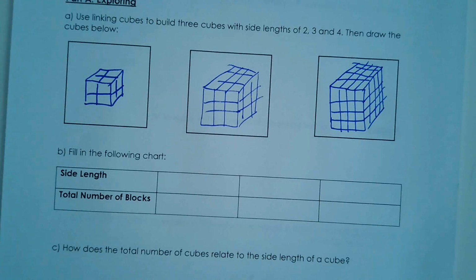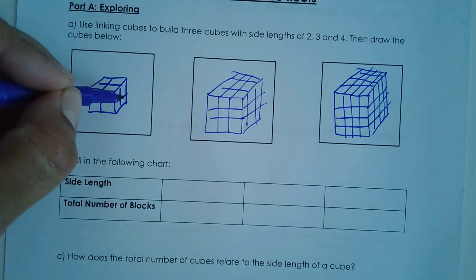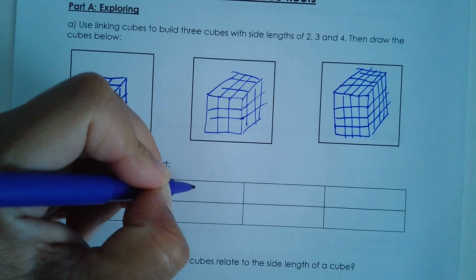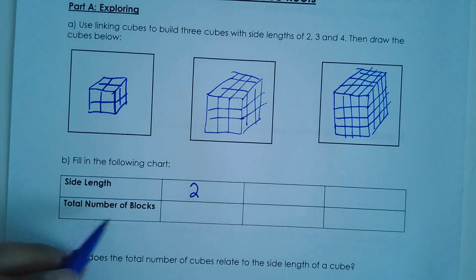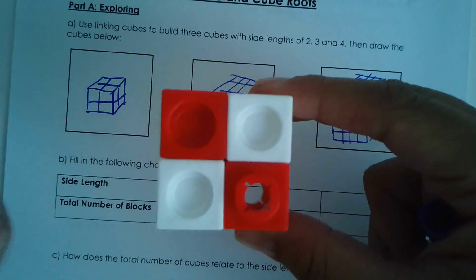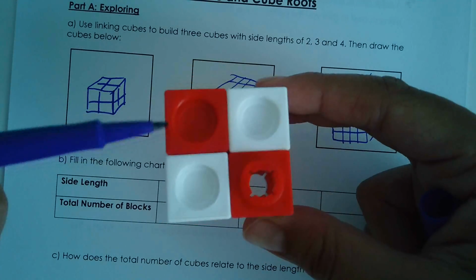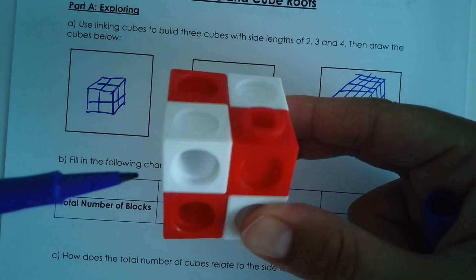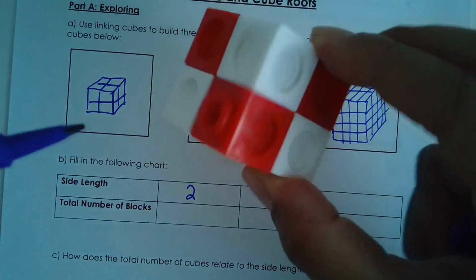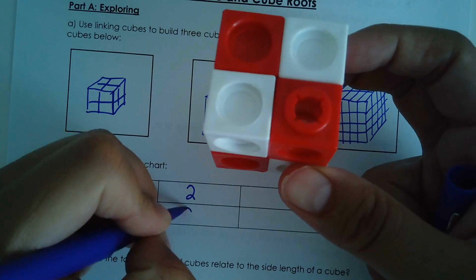So when we had a side length of 2, so in this example here, how many blocks do you have in total? So what I would have asked you to do is count up how many you have here. So you have 1, 2, 3, 4, and then 5, 6, 7, 8. So I've got 8 blocks in total.